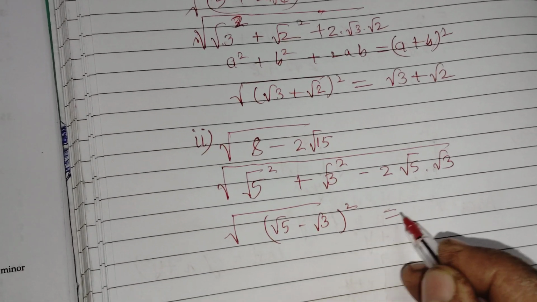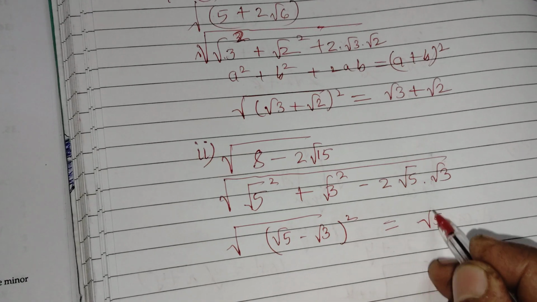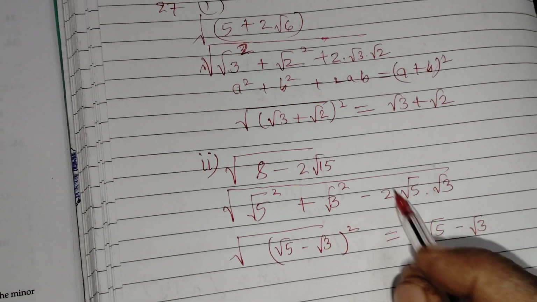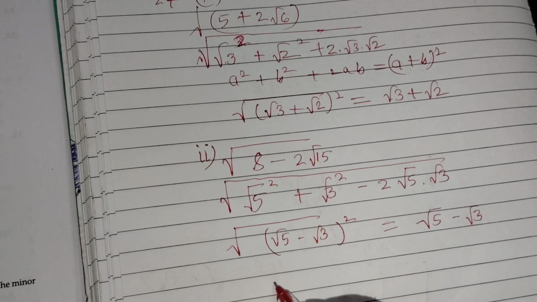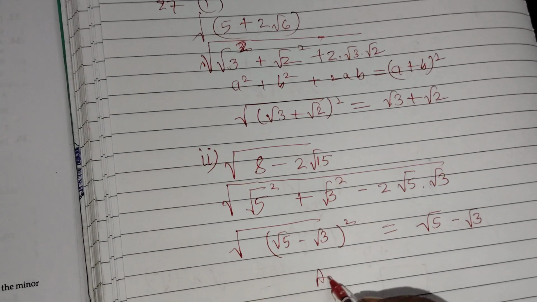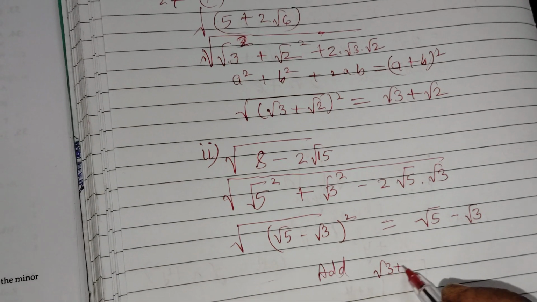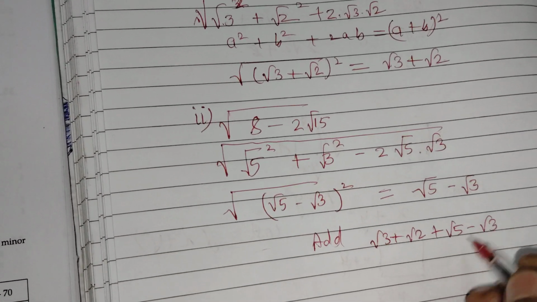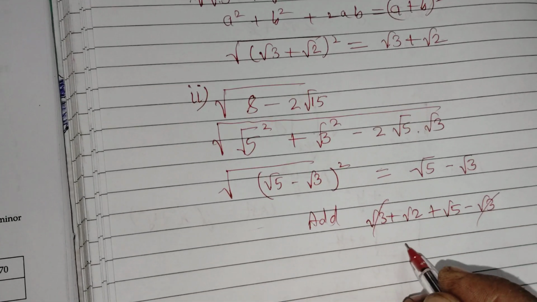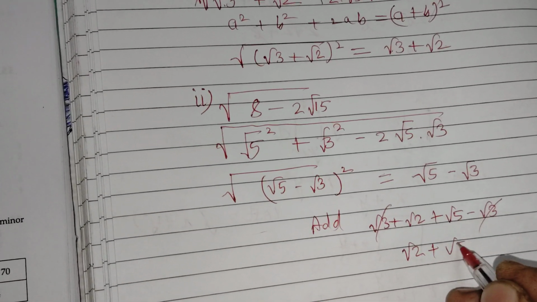So the square and square root sign cancel out. We get square root 5 minus square root 3, and we add both the terms because there is an addition. So finally we get square root 3 plus square root 2 plus square root 5 minus square root 3. Square root 3 cancels out. So the final answer is square root 2 plus square root 5. This is the answer.